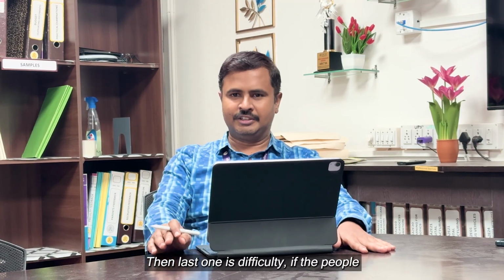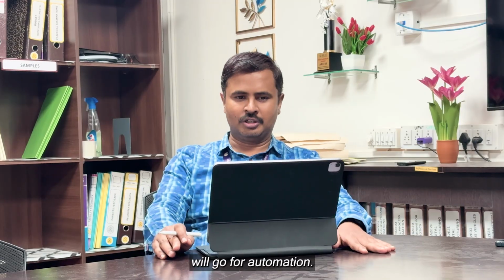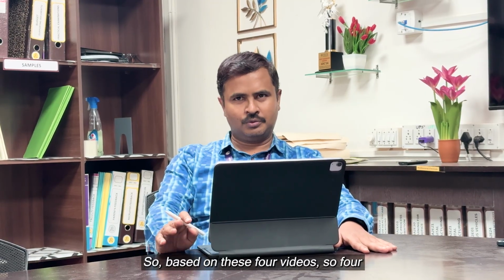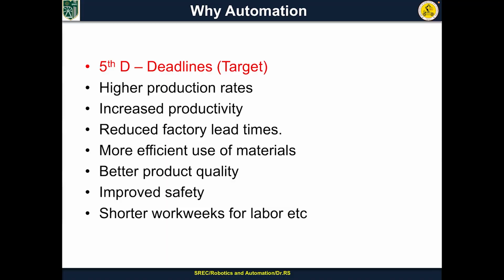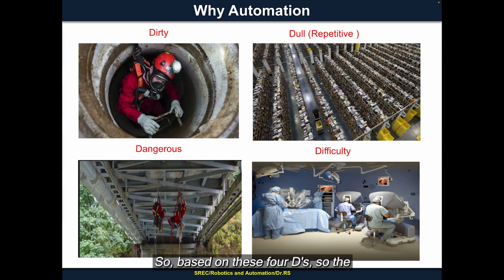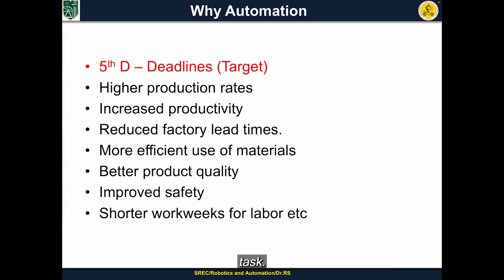Then the last one is difficulty. If people find it difficult to do any work, they will go for automation. So based on these four Ds, industries prefer to go for automation. Not only in industries, any social environment will also go for automation, based on dirty, dull, dangerous, and difficult tasks.